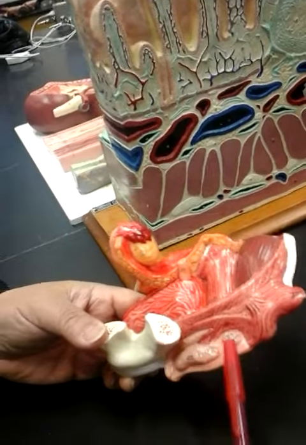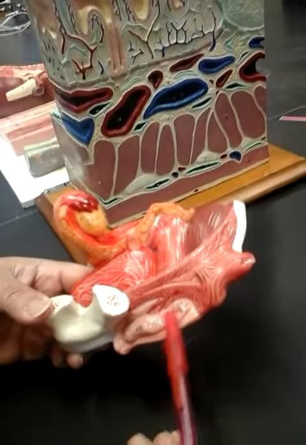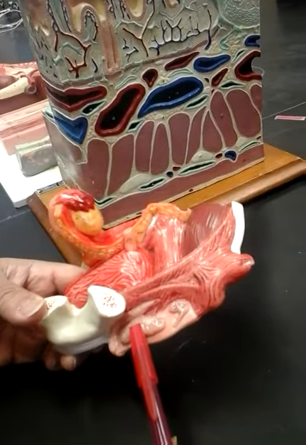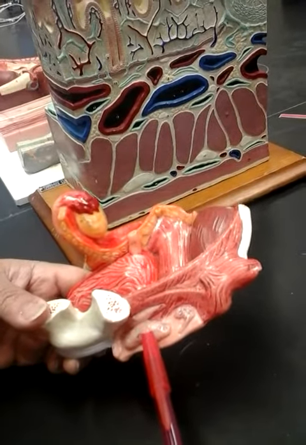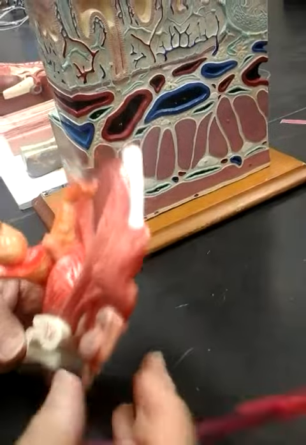There are glands here, and I think this model is trying to show us that these are the vestibular glands, also known as Bartholin's glands.